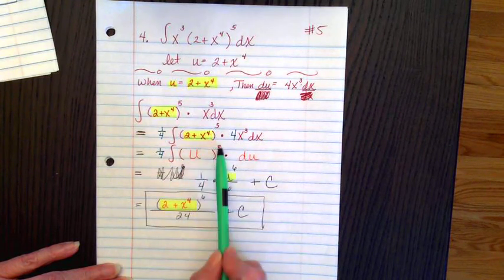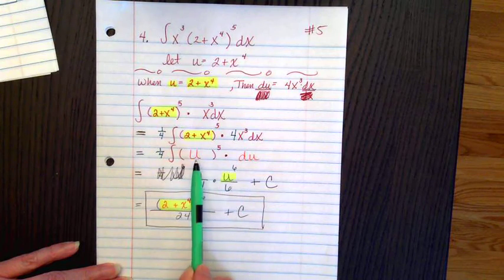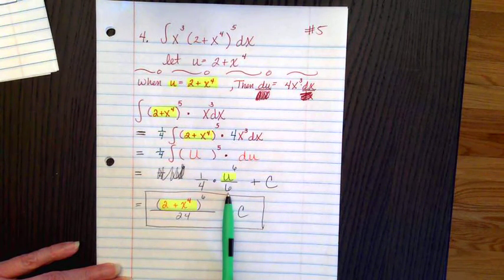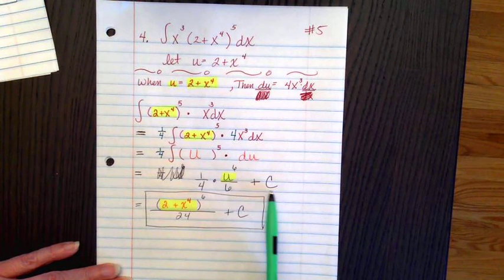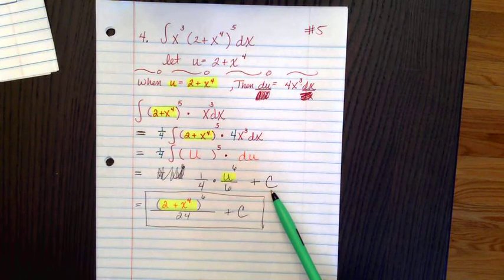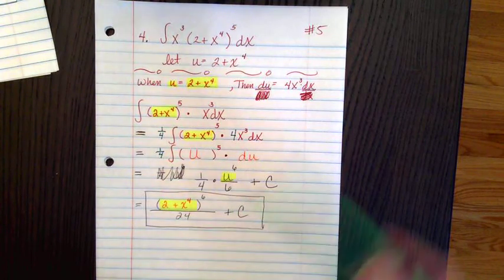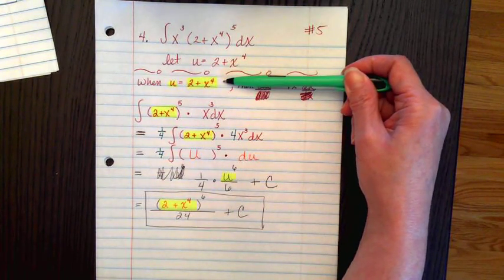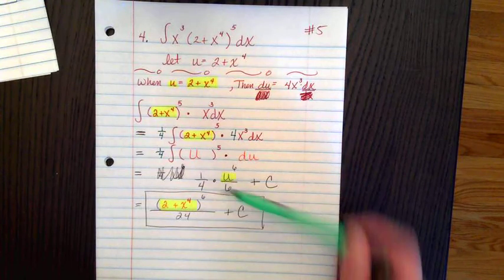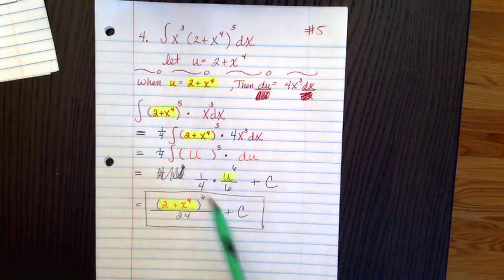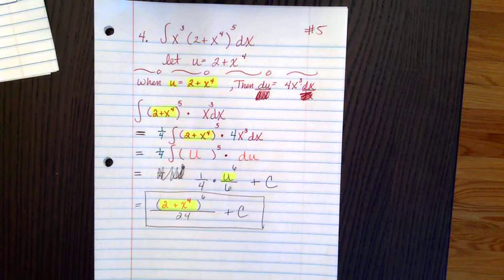For the integral of u to the 5th du, when I integrate u to the 5th, I get u to the 6th over 6, multiplying that by 1/4. We get 1 over 24 u to the 6th plus our constant. And the last step is simply to go back and replace the u with our substitution, 2 plus x to the 4th. So we get (2 plus x to the 4th) to the 6th power over 24. There is no need to expand this. We're going to leave it in this exponent form.